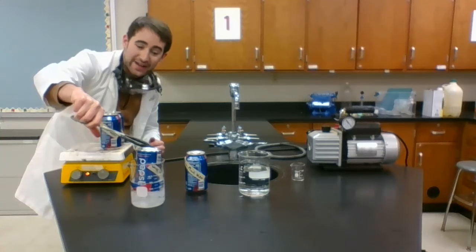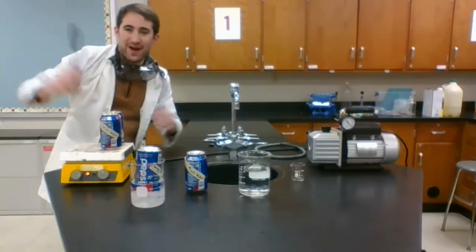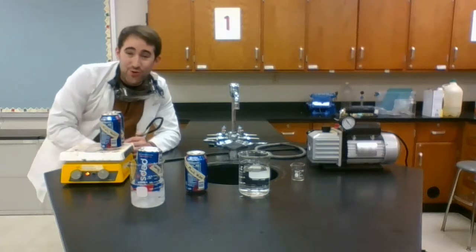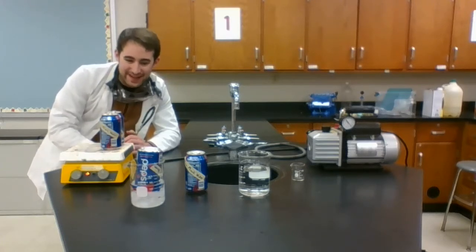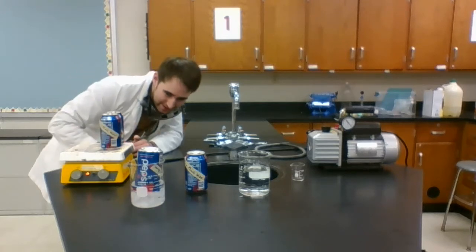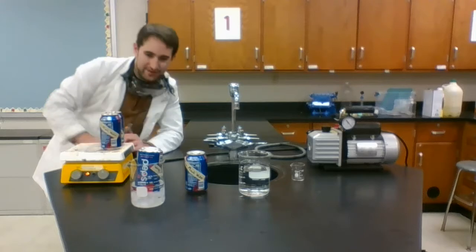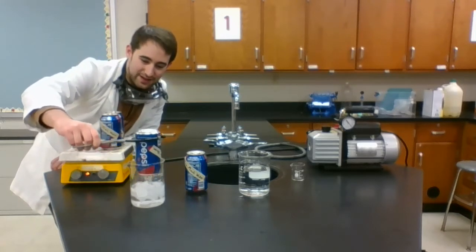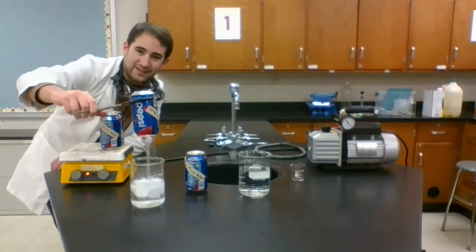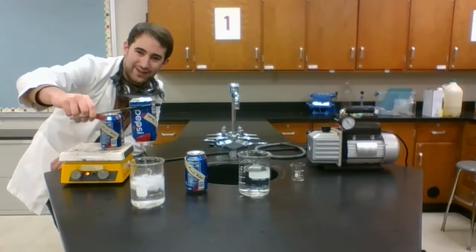Which, not dramatic, it's not jump out and do something cool, but it is part of what kind of explains what's happening inside the can here. So I'm going to give it a little bit more time. Quite a bit there. Okay, I'm going to lift the can back out. Oh, and that is quite a bit of water I've gotten up in there in the can.